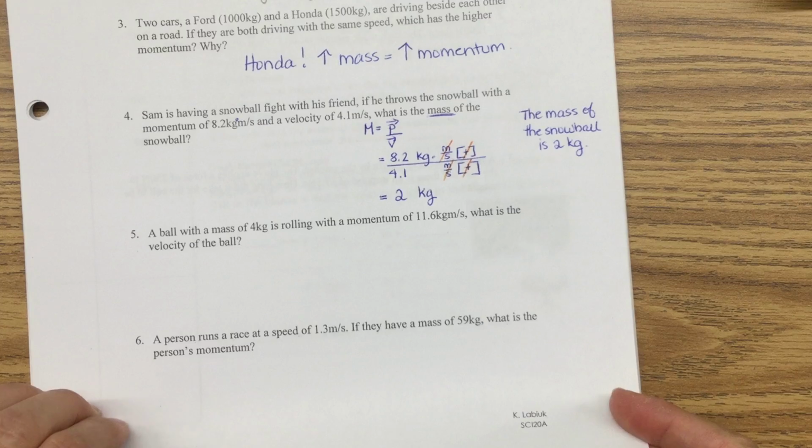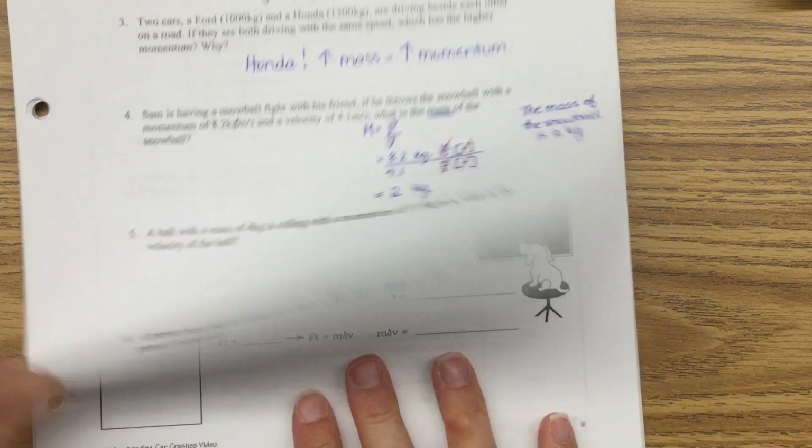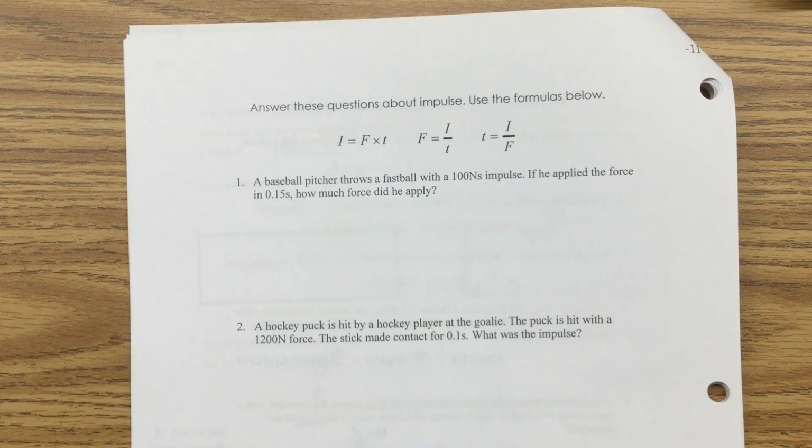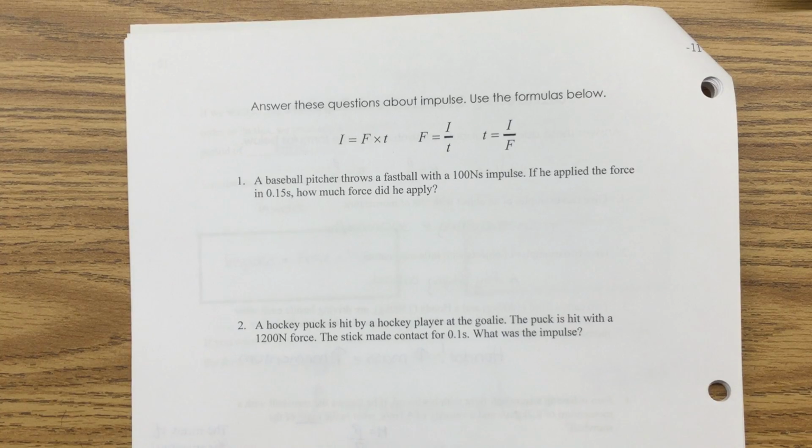Okay, so I'd like you to try out the other 2 questions yourself, and then I will post the answers for you to check. Okay, turn the page. These ones are about impulse. Again, just a couple questions to get us comfortable with calculating it.